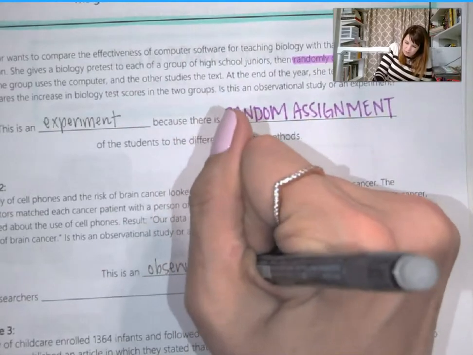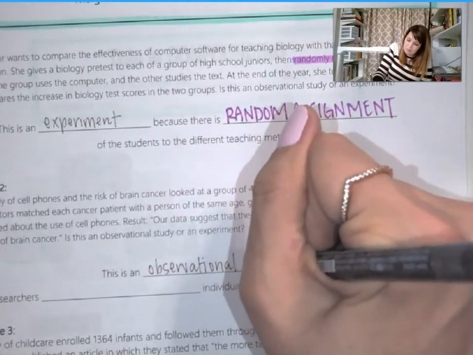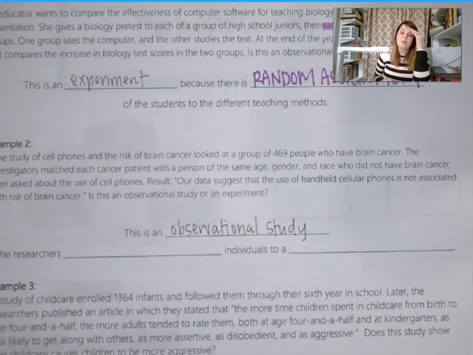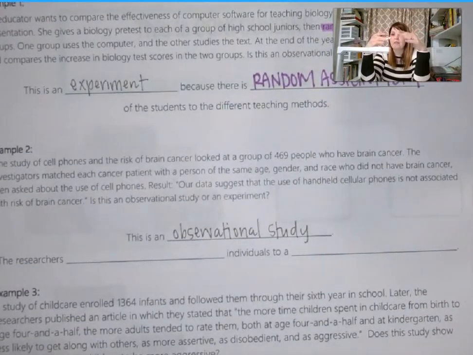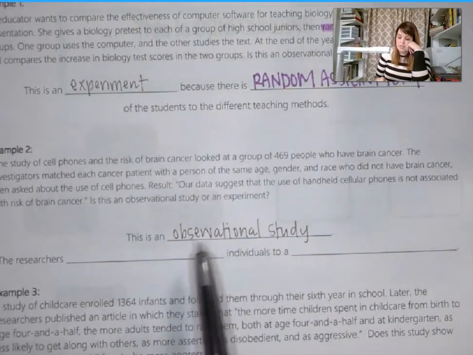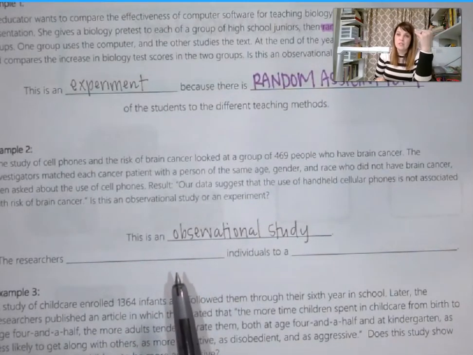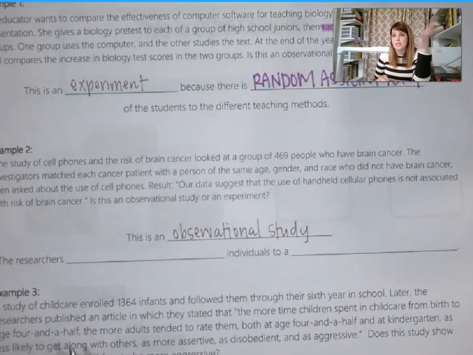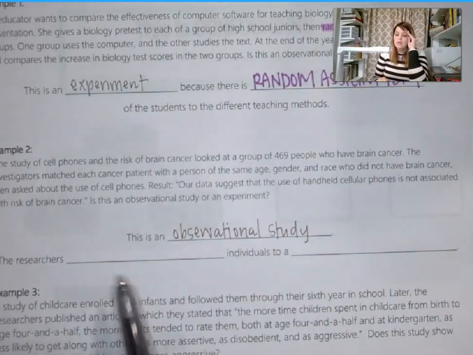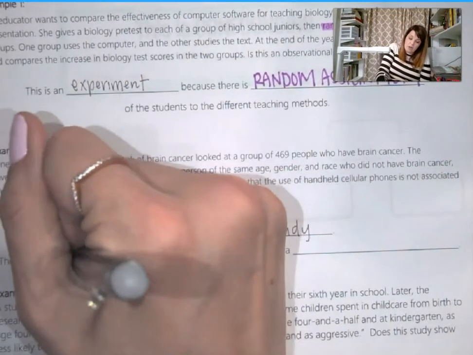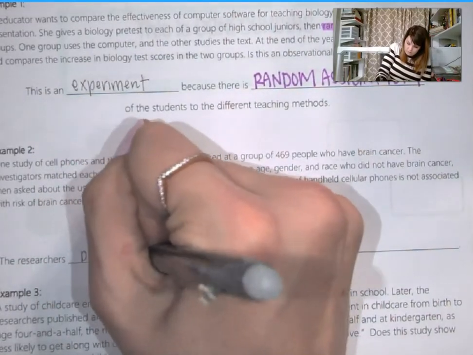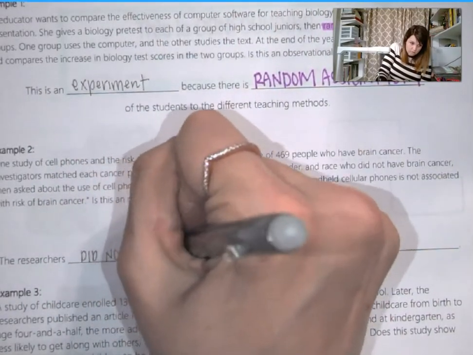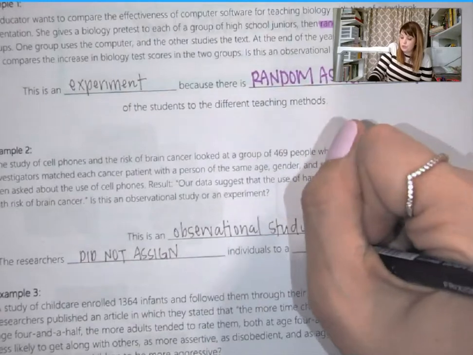And really, your text calls this an observational study, but I think what it really is is a sample survey. They pair these two people together and then ask about their cell phone use. But I think that they're using this term observational study like they should be using the word sampling. So the researchers did not assign individuals to a treatment.